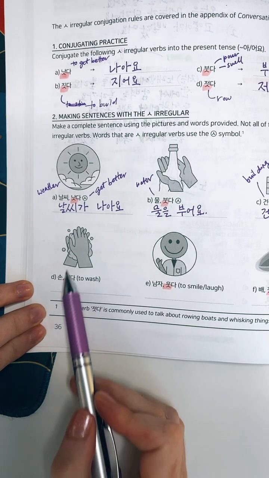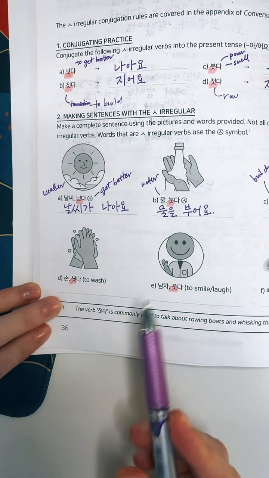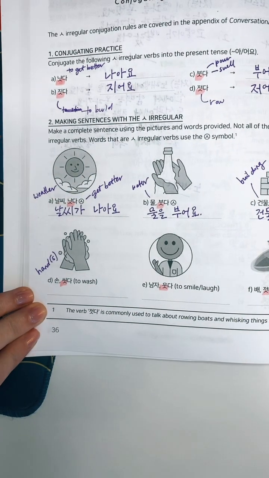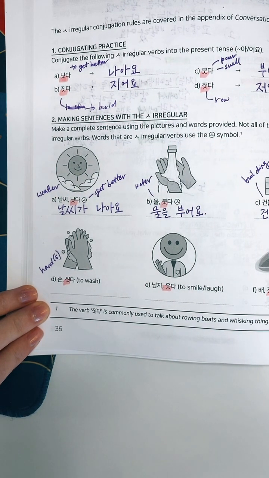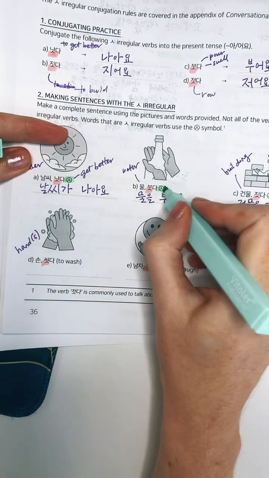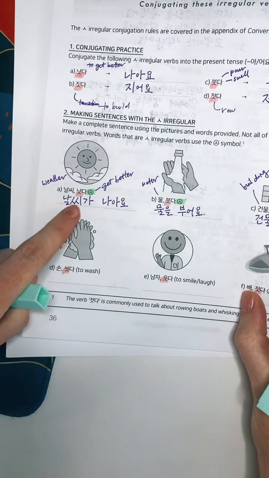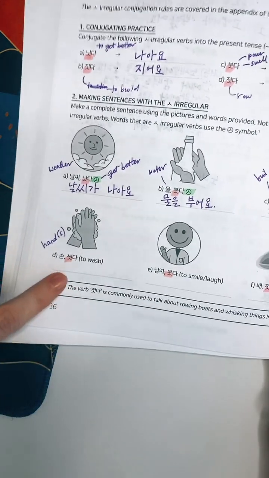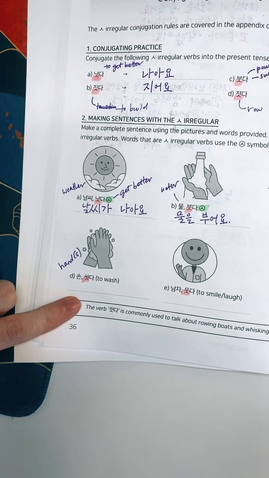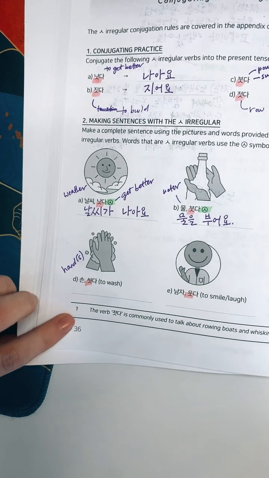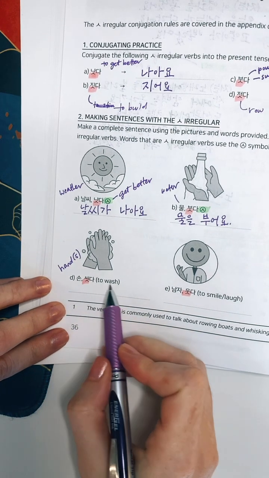손, you can probably guess what 손 means if you don't know it already. 손 means hand or hands. I'm going to put the S in brackets. So how would you say, I wash my hands? Now, careful about this because up here, we've indicated each of these with a little irregular symbol. This one does not have a symbol. That means that this verb 씻다 is not an irregular verb. This is a regular verb. Thank you, Bara. So be careful of this.